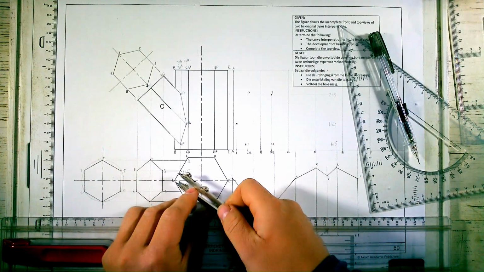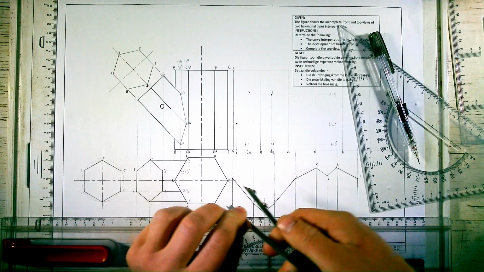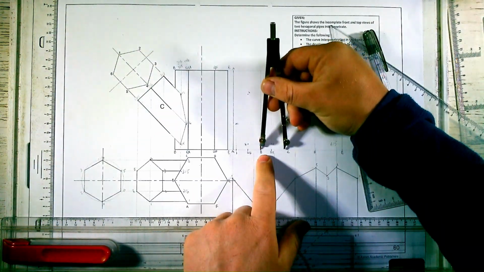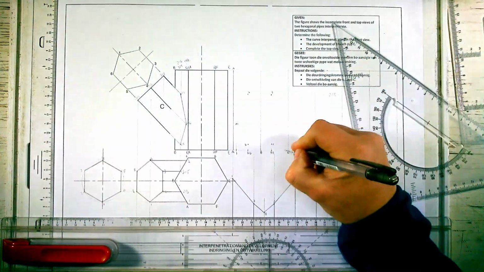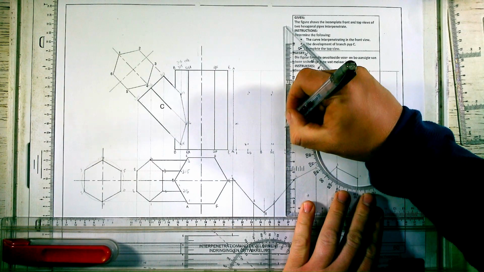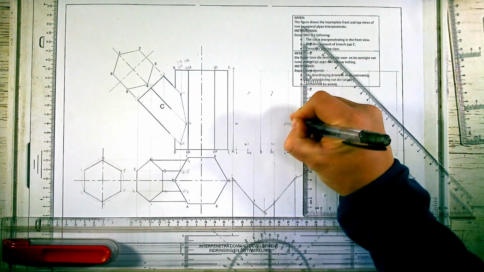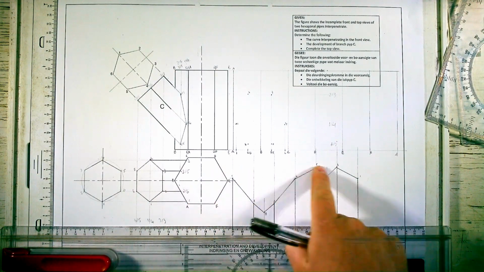And then lastly, from B on my way to C, I will find number 4. And that's number 4.